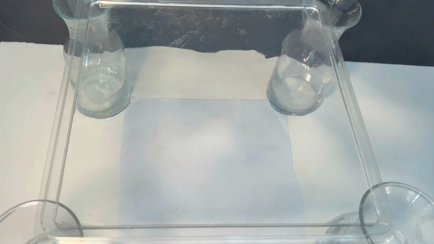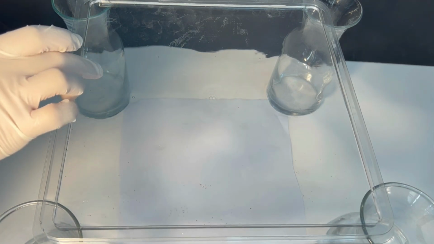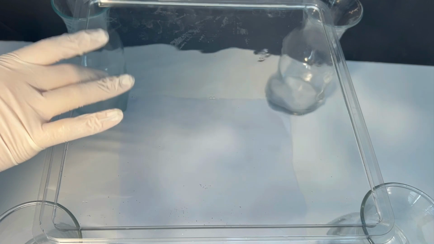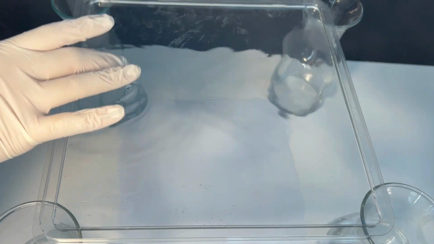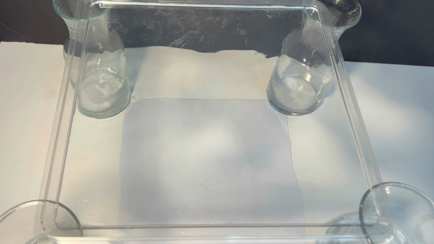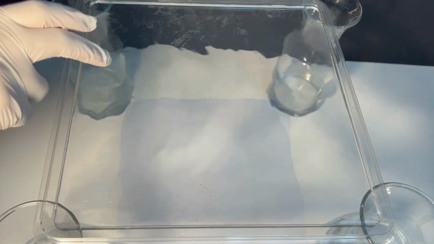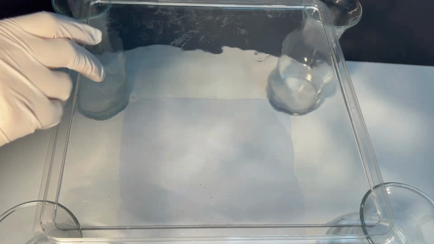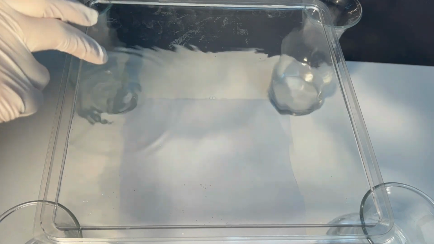Now I will create a single pulse. So I gently tap the water with one finger. This creates a single circular pulse that spreads outward from the point where I touched the water. So the pulse travels through the water because of energy transferred from my finger to the water particles. Each water particle moves up and down, passing energy to the next one.